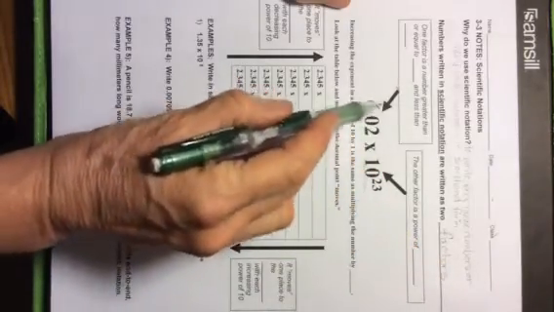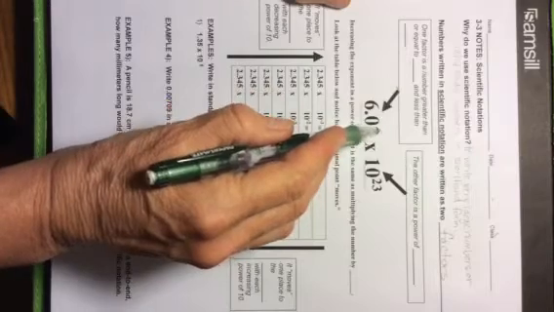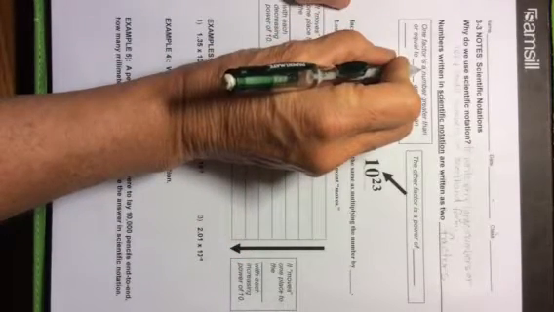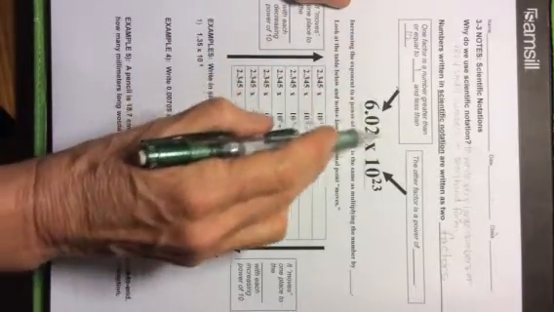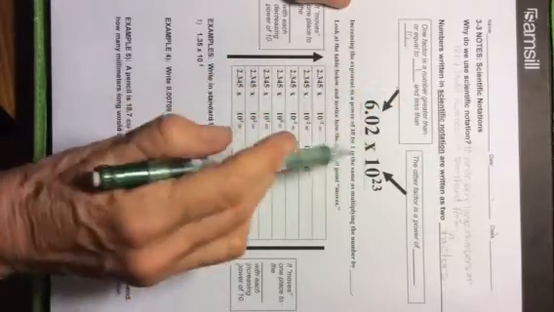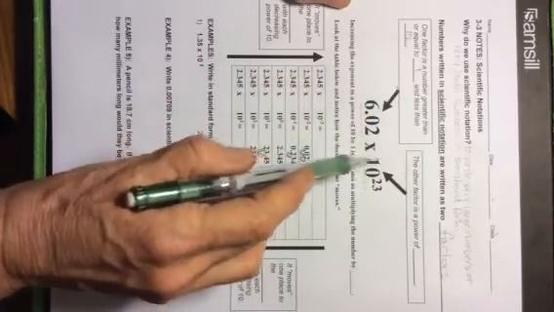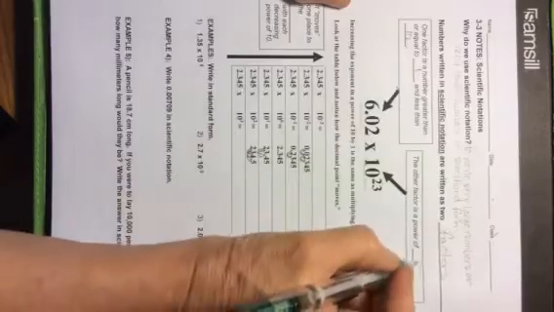This factor here has to be greater than or equal to 1 and less than 10. 6.02 is greater than 1, and it's also less than 10. So this number has to be between these two values, and it could be 1. Over here, the other factor is a power of 10.